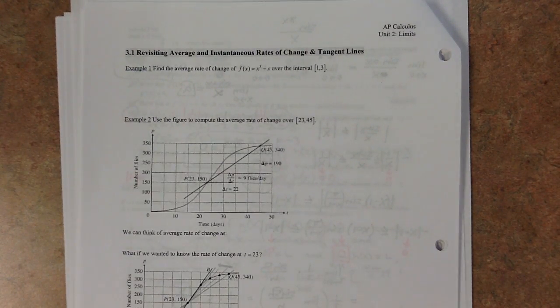All right, guys, so here's the first part of your notes for 3.1. I intentionally meant to do it at the end of chapter 2, the limit stuff, but we're going to do it now. So example 1 says find the average rate of change of this function over the interval from 1 to 3. What you're doing with this is exactly what you did on your limits test.